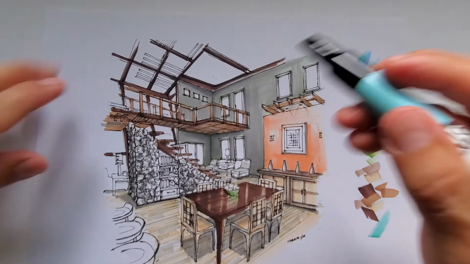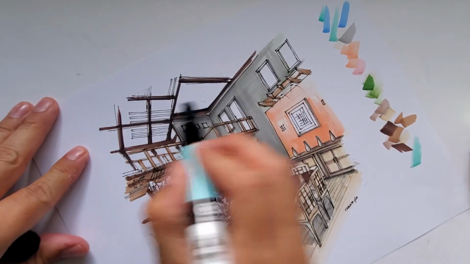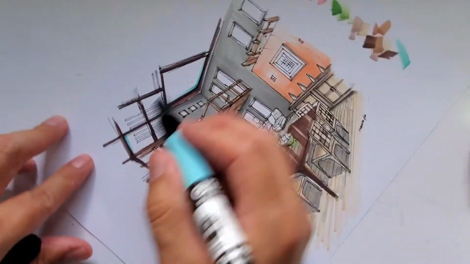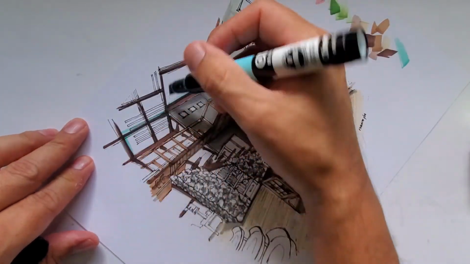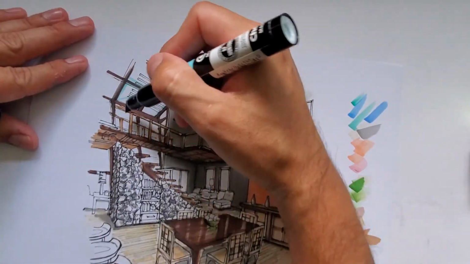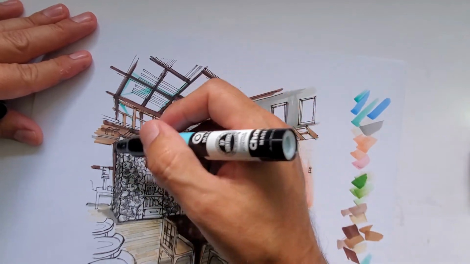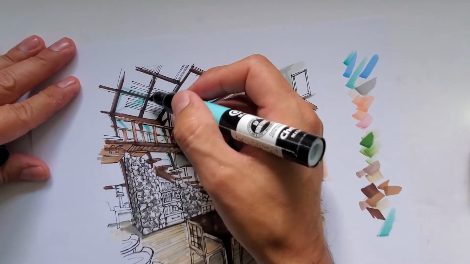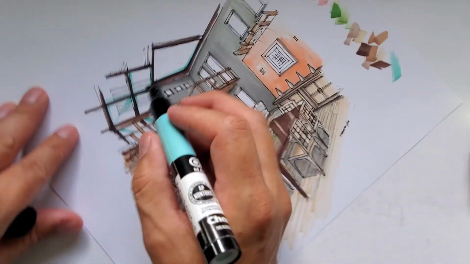And the same thing we did in terms of how this is glass. So I'm just gonna address some of these panes. Right, some of the areas. I'm not gonna go overboard with it.